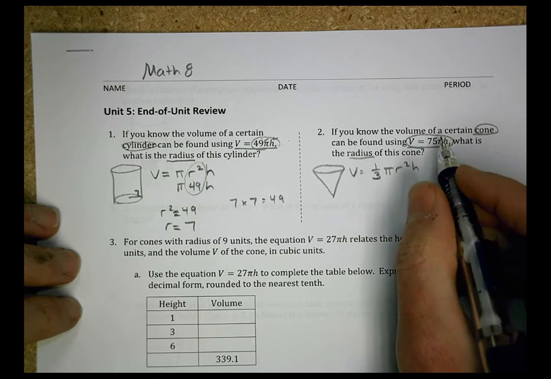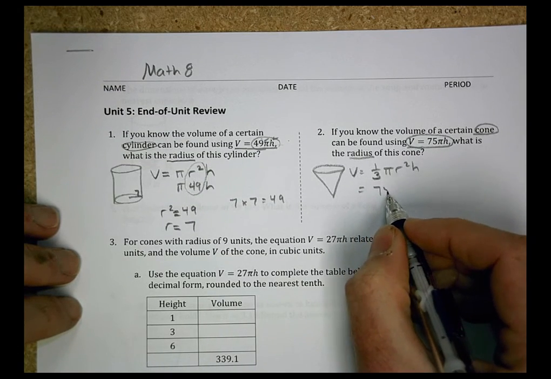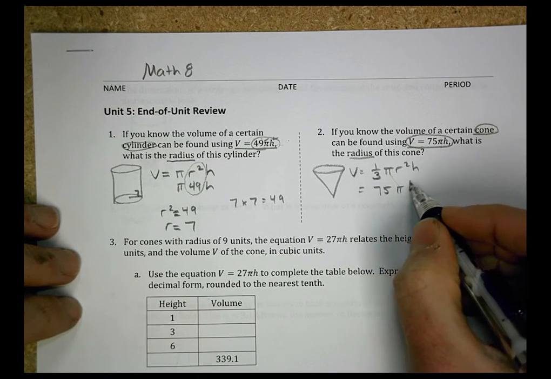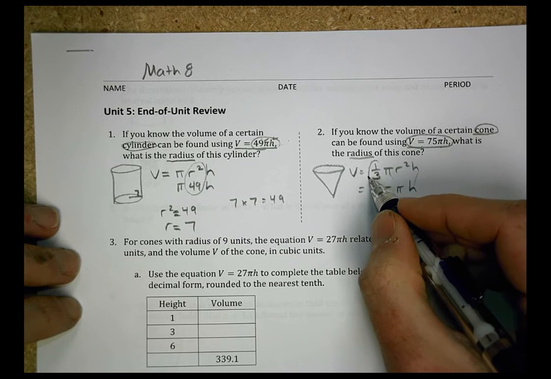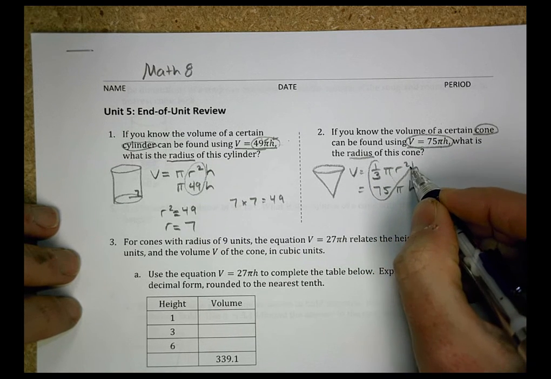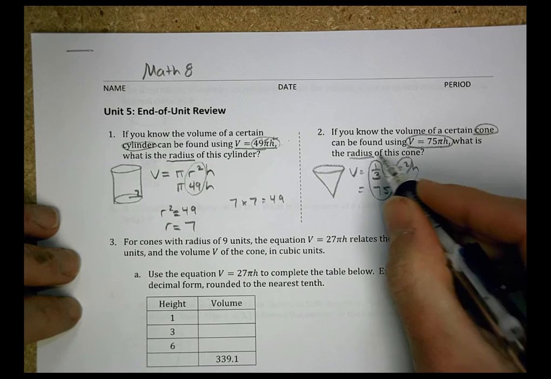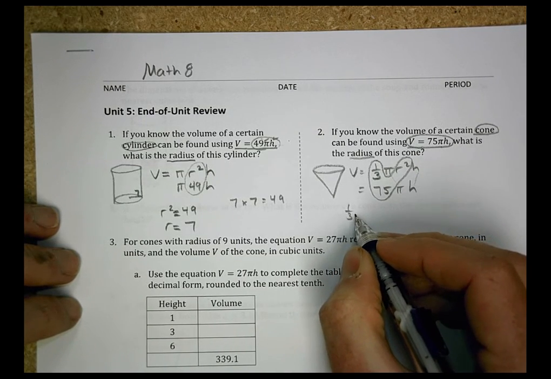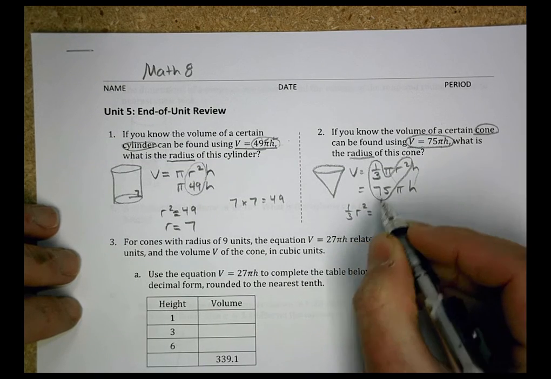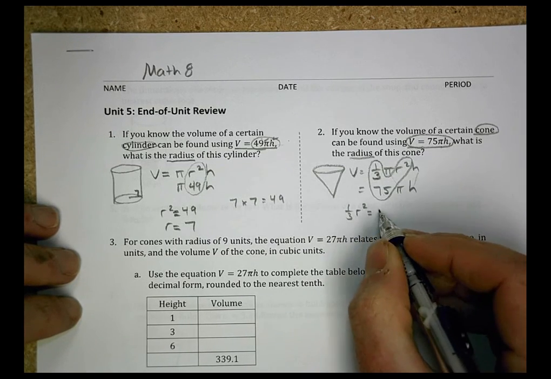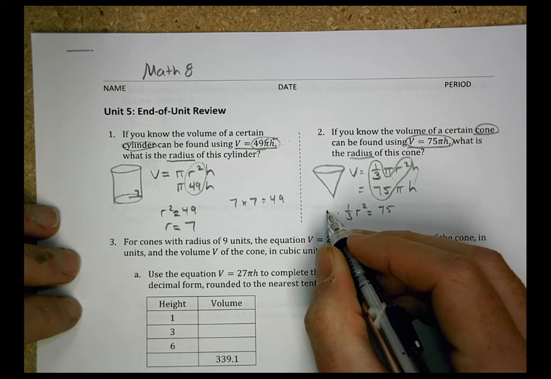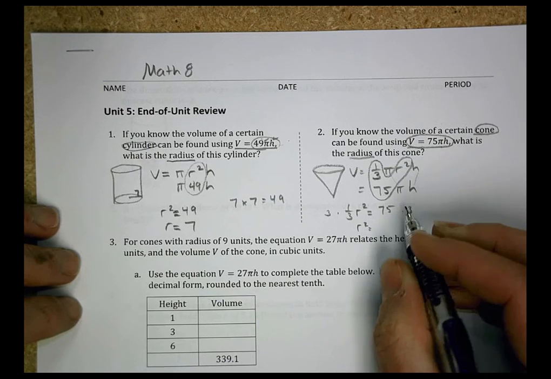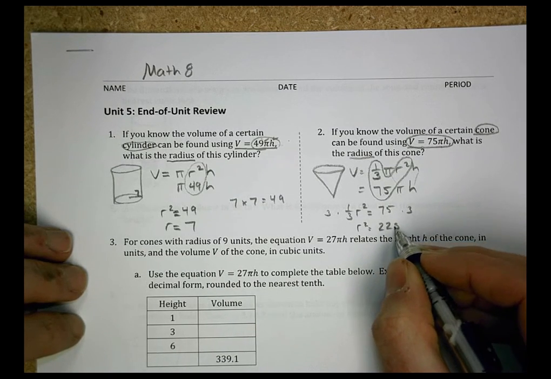So in this case, again, they've given us 75 pi h, pi and h. So the pi's go together, the h's go together, which means that 1/3 goes with 75, and so does the r squared. So we can set them equal to each other and say that 1/3 times r squared equals 75. So let's multiply both sides by 3, so that r squared equals 75 times 3, which is 225.